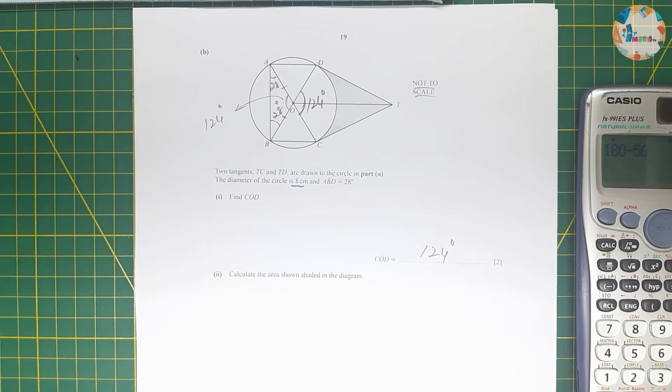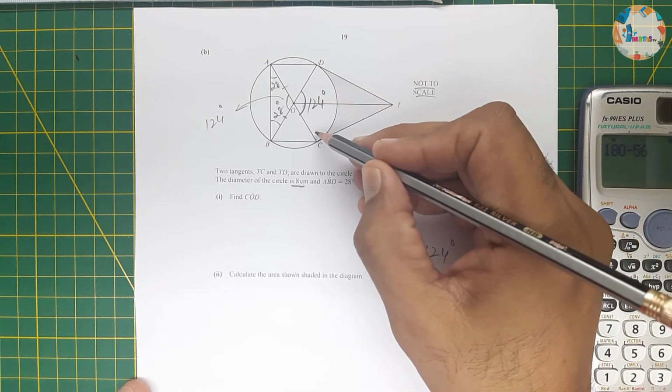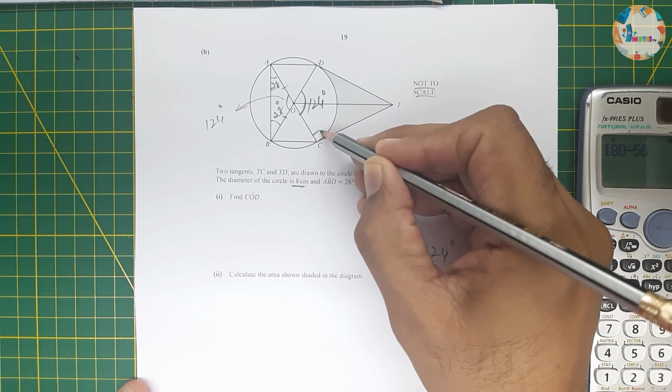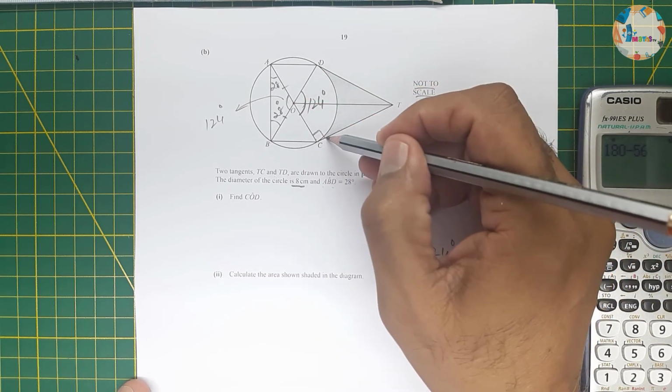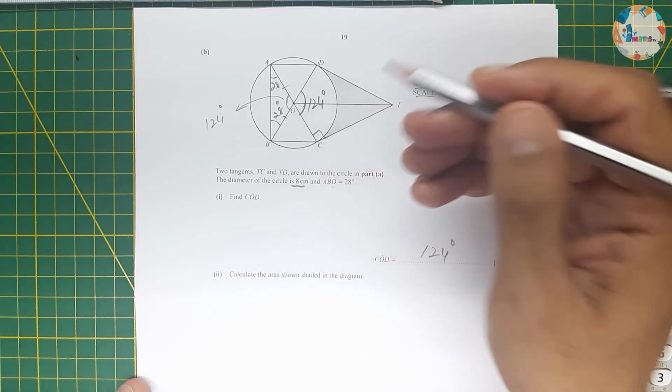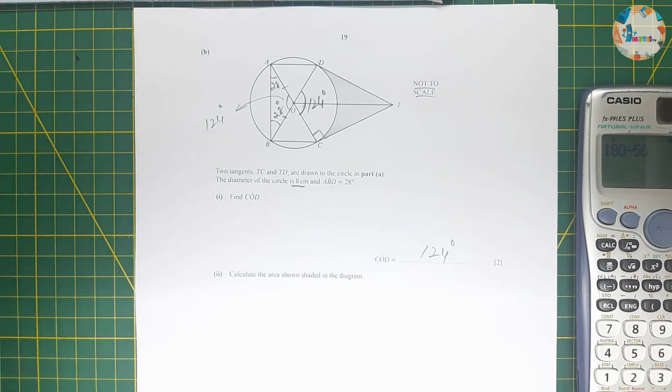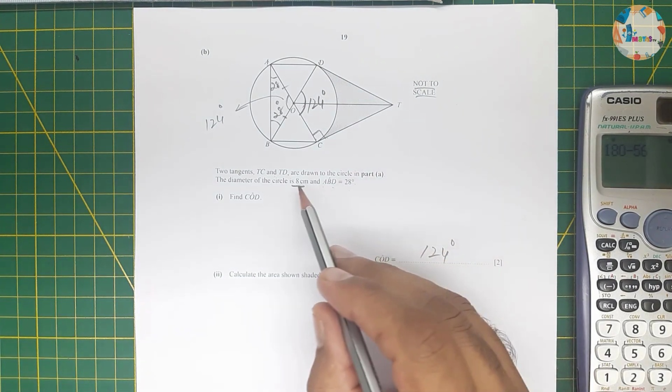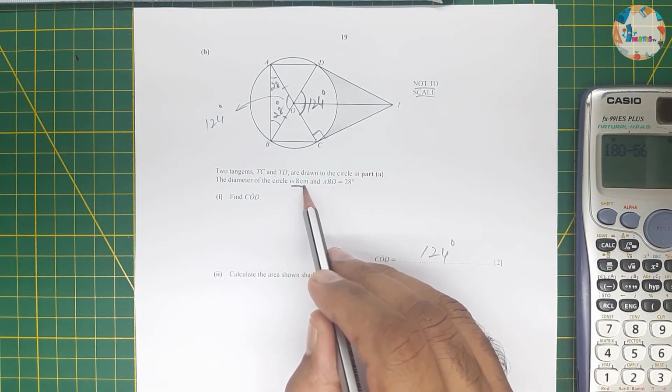Now they are saying calculate the area shown shaded in the region. So the area we have to calculate is for this one. We know this is a right angle triangle. This is the information which we have. So we can find this by using this length, which is the diameter of 8 centimeters.